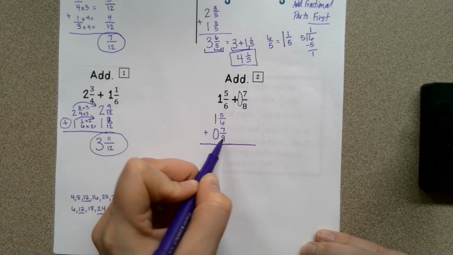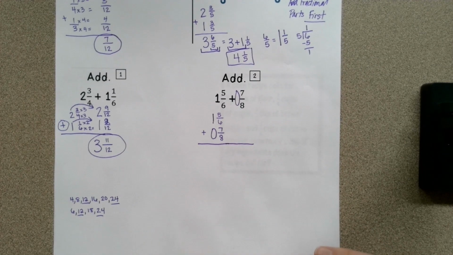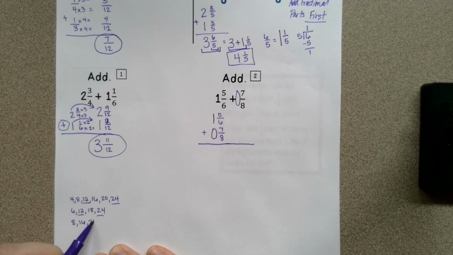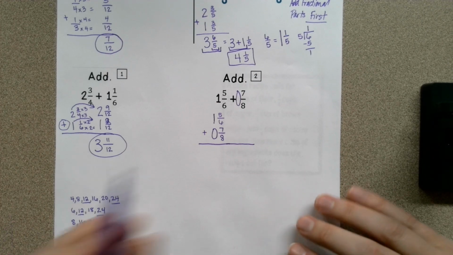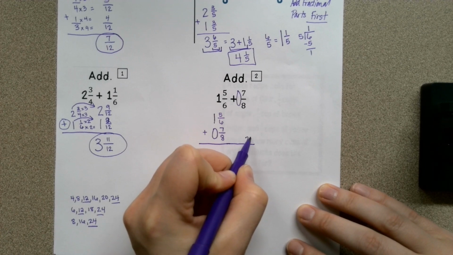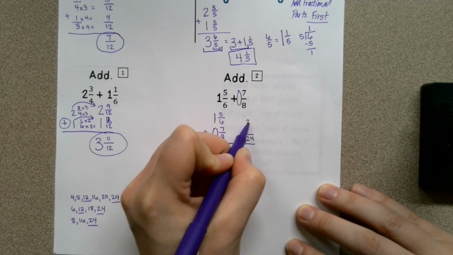We do need to find a common denominator between them, however. We already have the 6's listed out, so we could say 8, 16, 24, and that one also has a 24. So rather than saying 6 multiplied by the 8 to get a common denominator, we can use 24 for our common denominator and write that in both places.